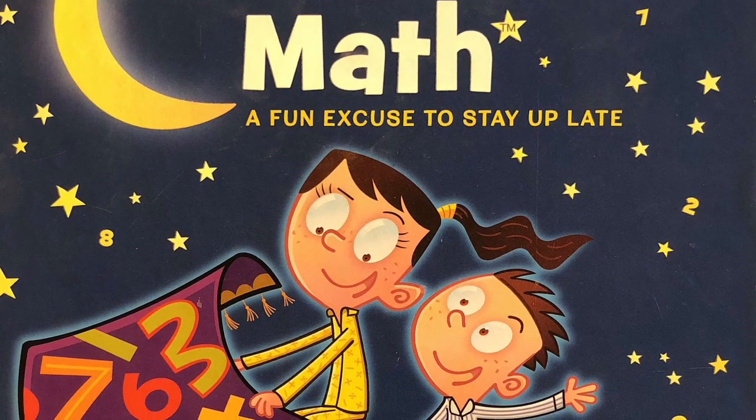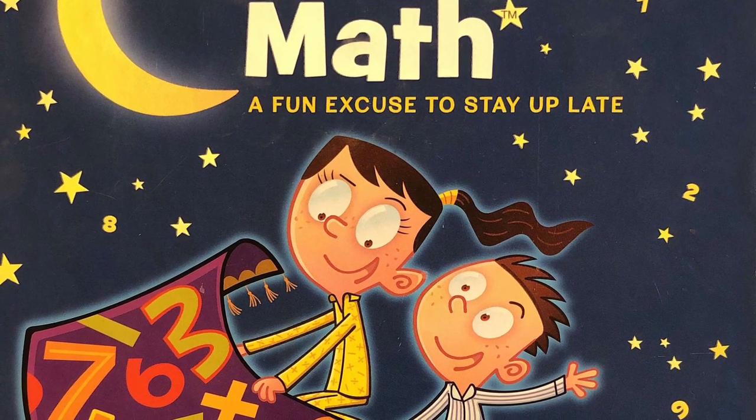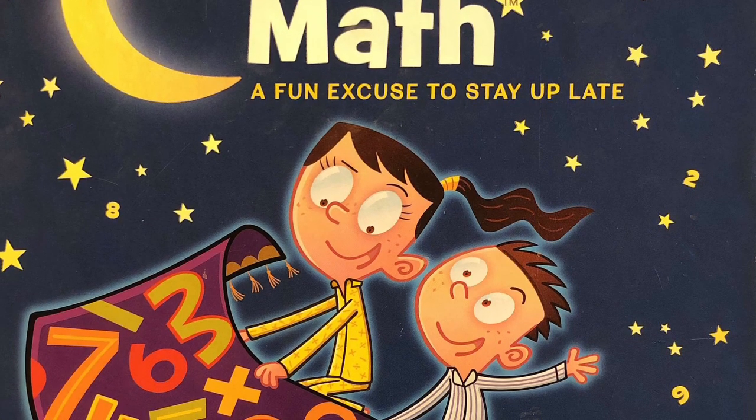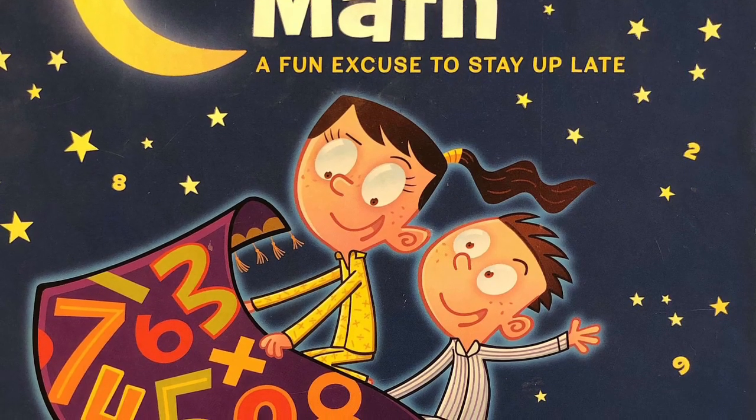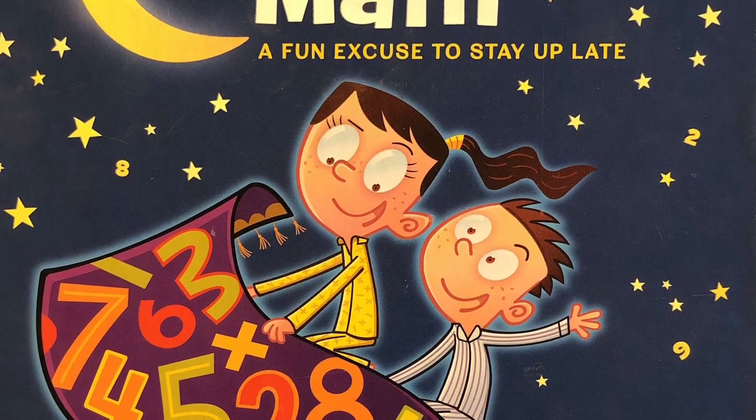Everybody's favorite books are back. Bedtime Math, a fun excuse to stay up late, by Laura Overdeck, illustrated by Jim Paillot. Again, these have amazing DEAL problems to use.